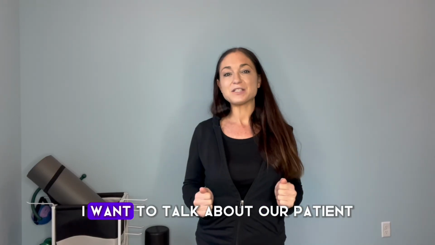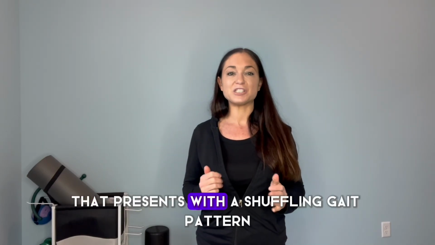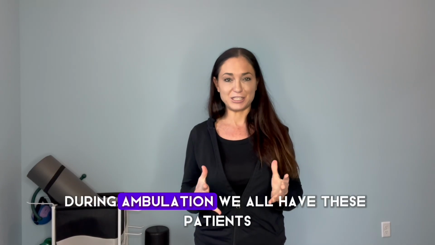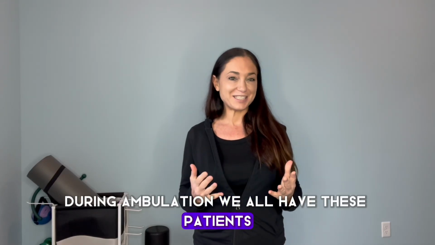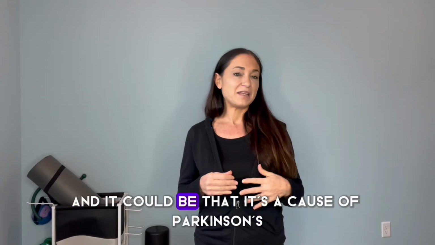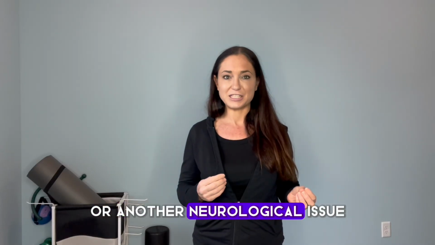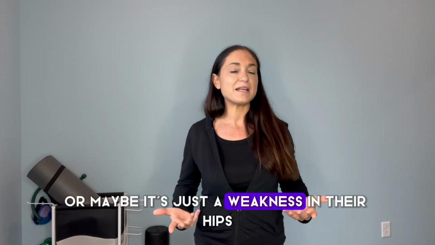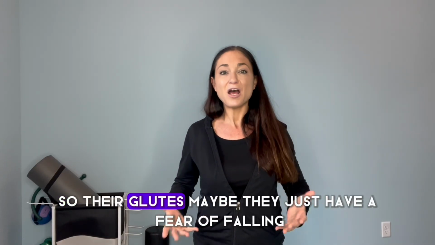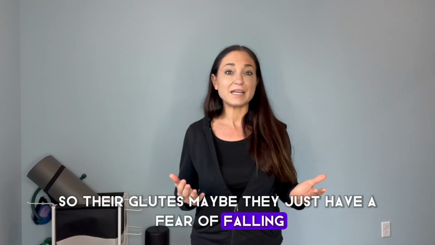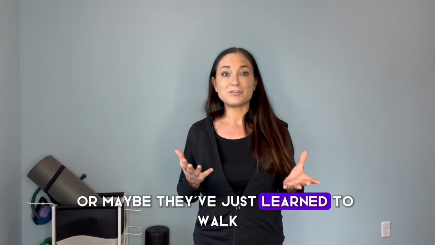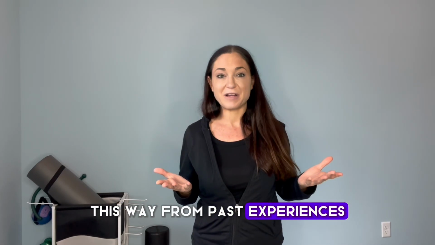So today I want to talk about our patient that presents with a shuffling gait pattern during ambulation. We all have these patients, and it could be a cause of Parkinson's or another neurological issue, or maybe it's just a weakness in their hips or their glutes. Maybe they just have a fear of falling, or maybe they've just learned to walk this way from past experiences.